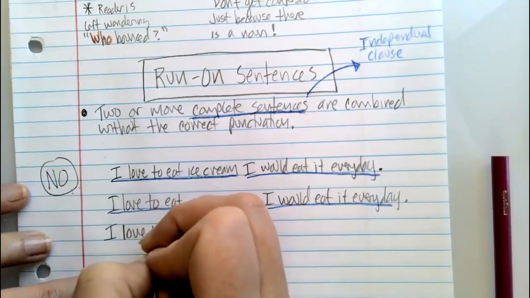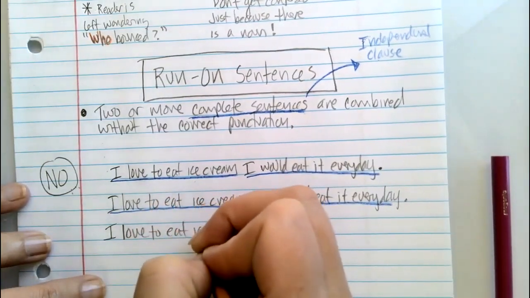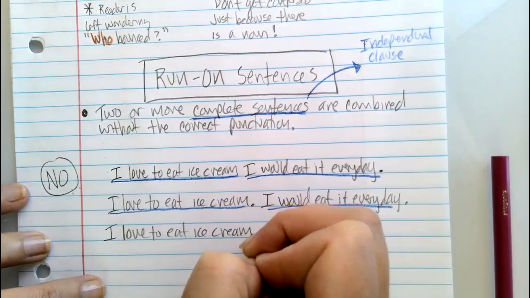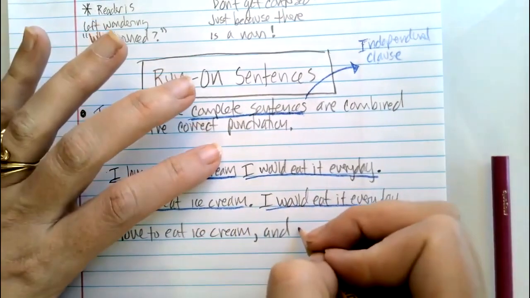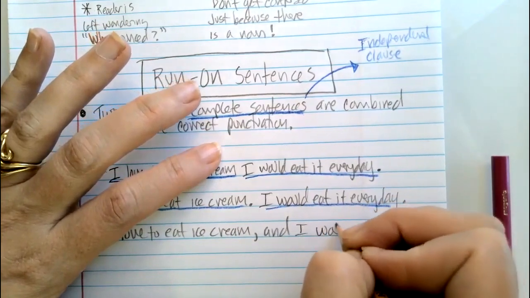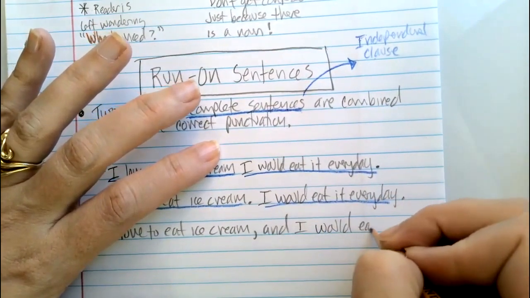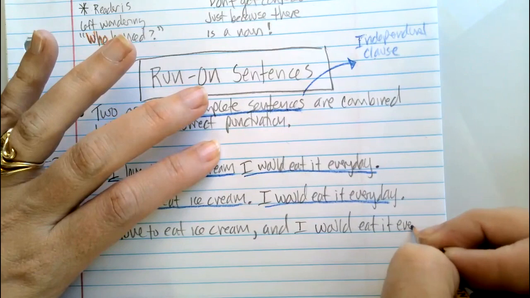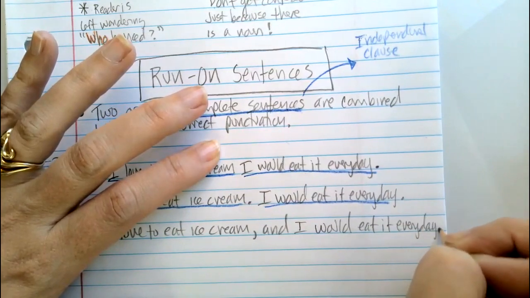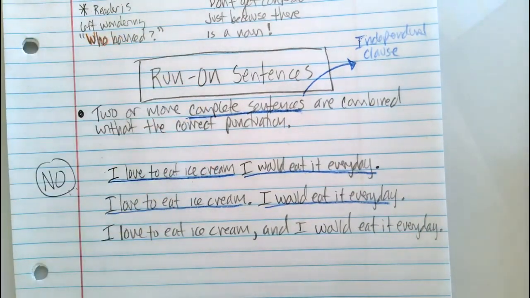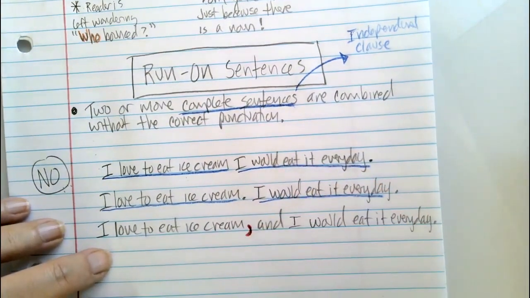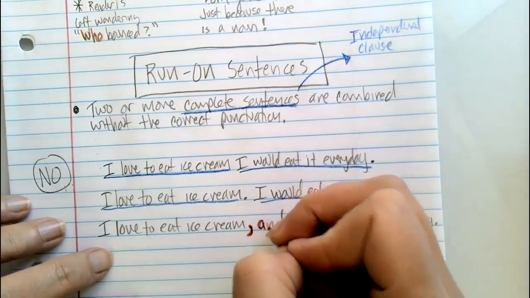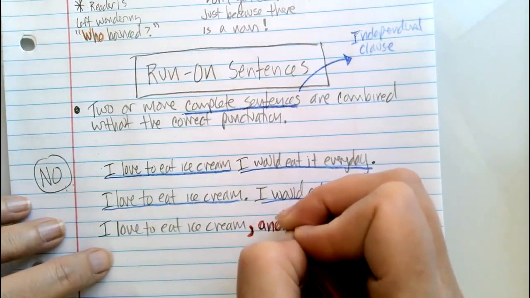I love to eat ice cream, comma, and I would eat it every day. Ooh, I'm just barely getting that to fit. Okay, so I'm going to pick up my red colored pencil. I'd like you to do the same thing. And I'd like you to go real heavy over that comma in red, and real heavy over that word "and" in red.